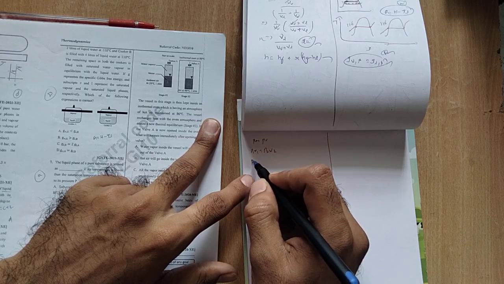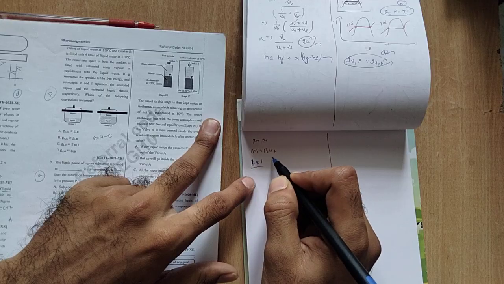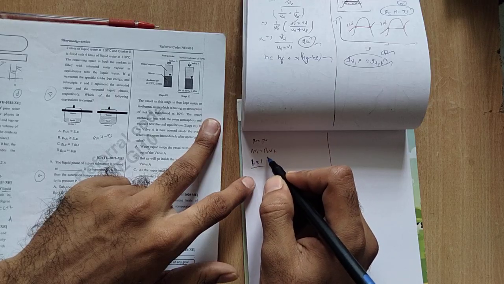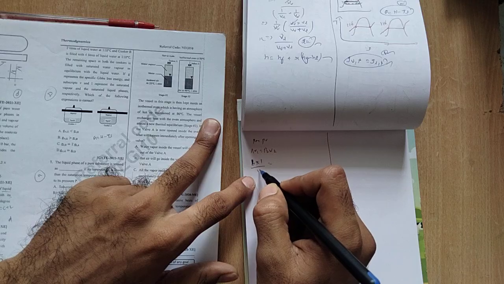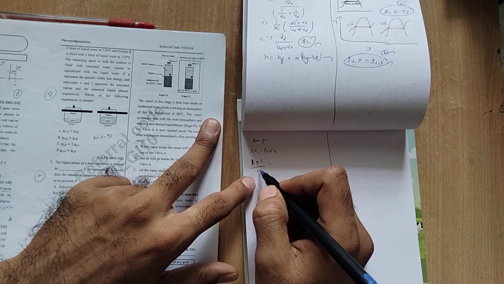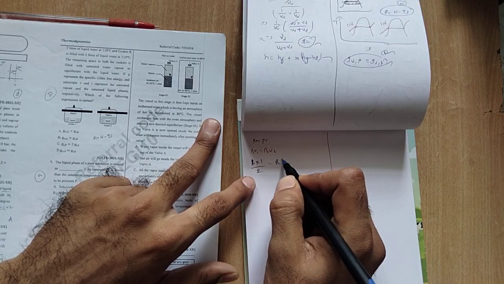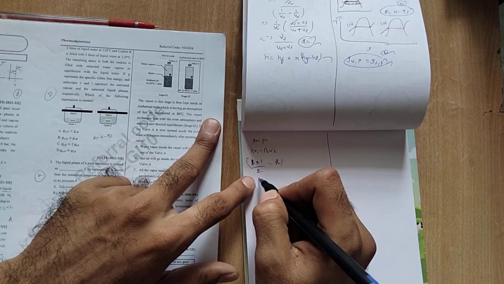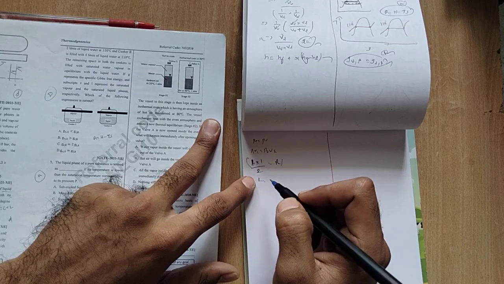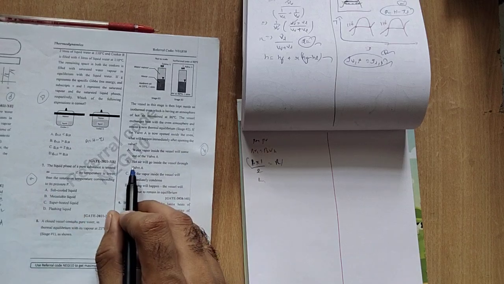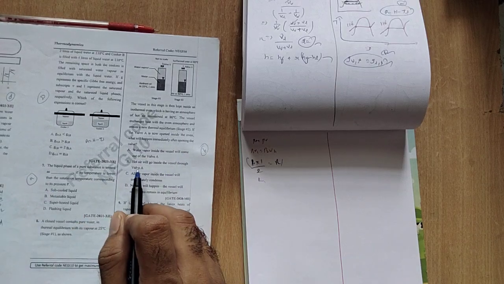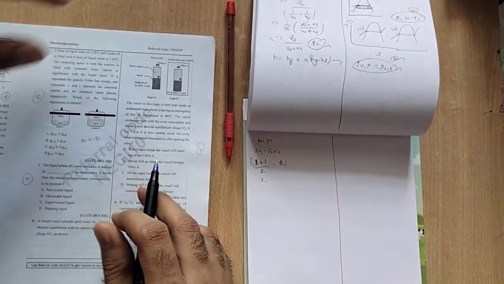So P1, let us say 1 into 1, divided by V2. V2 is quite high, I think, so P2 will be lesser. Option B says hot air will go inside through the valve. So I just thought A would be the answer. Let us see.